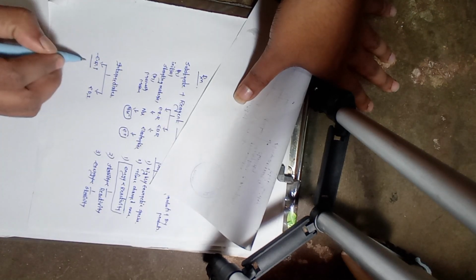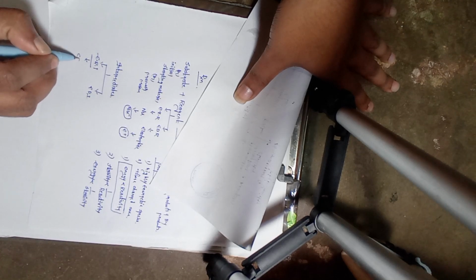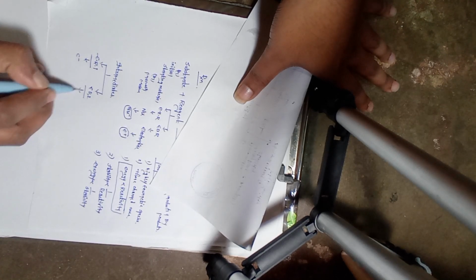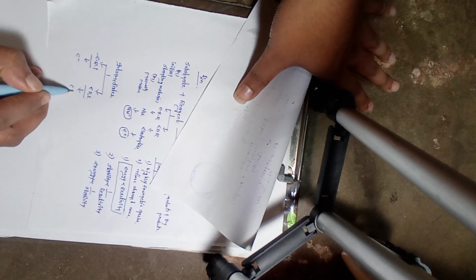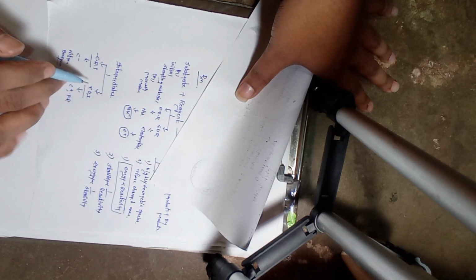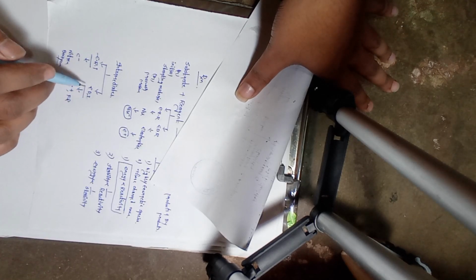Electron rich intermediates include carbanions. Electron deficient intermediates include carbocations, free radicals, as well as nitrenes and benzynes. So this is the information regarding reaction intermediates.